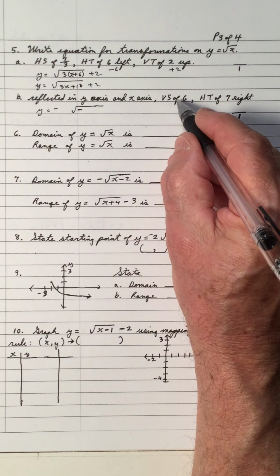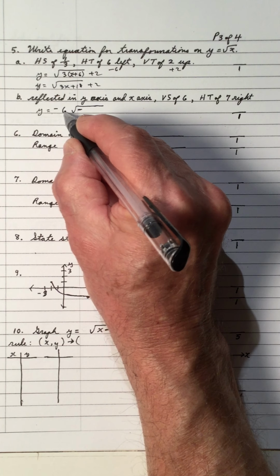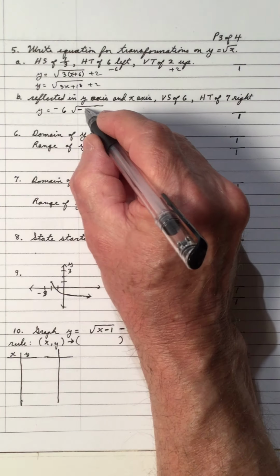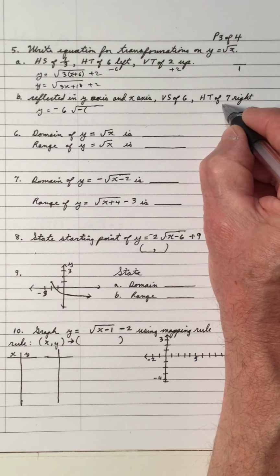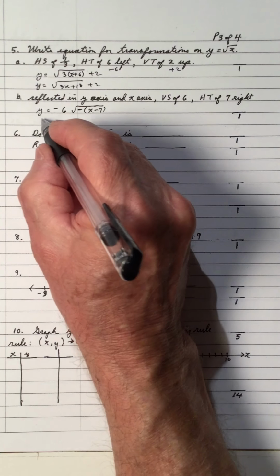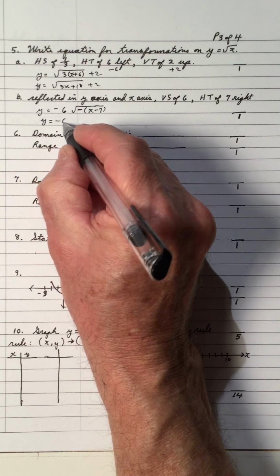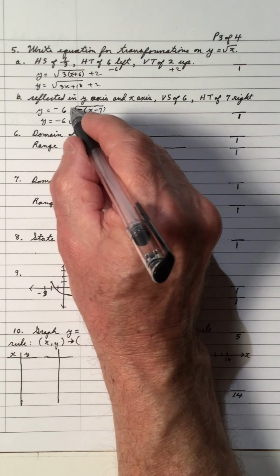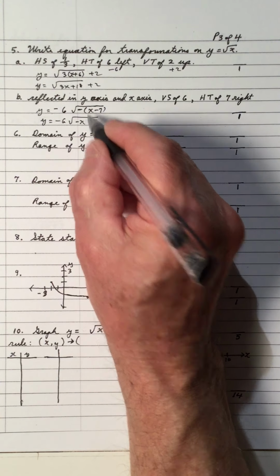With a vertical stretch of 6, so that's outside 6 times, and a horizontal translation of 7 right. So that's 7 right is a +7, so that's an x minus 7. So the equation could be -6 square root of -x plus 7, or it could be this one here. Either one of these two will do.